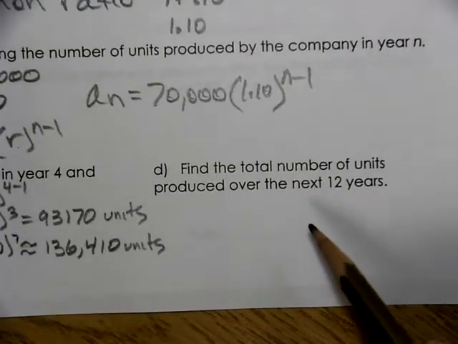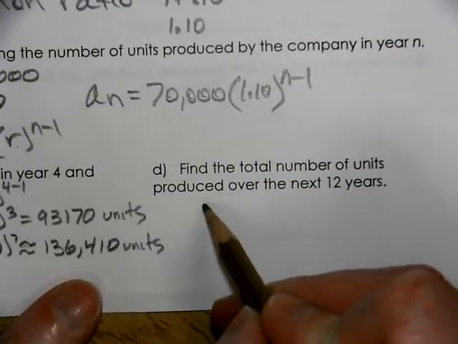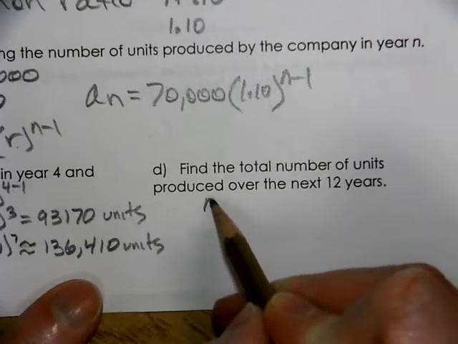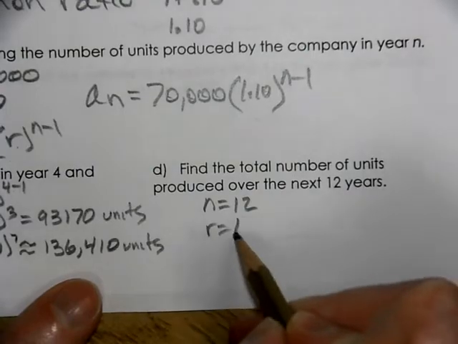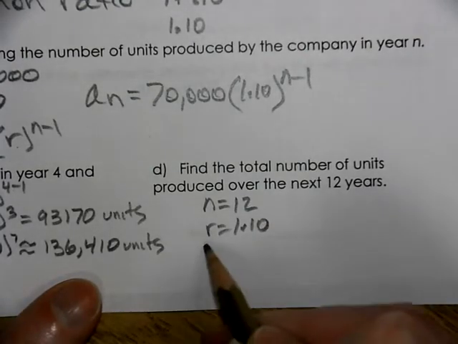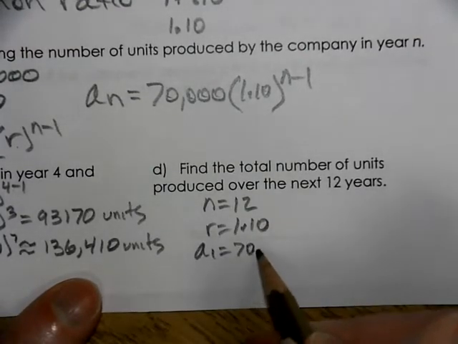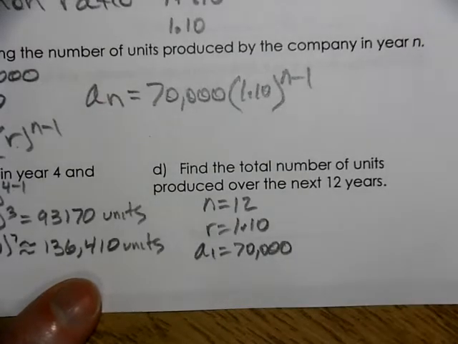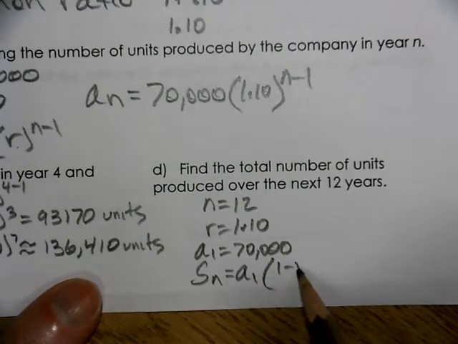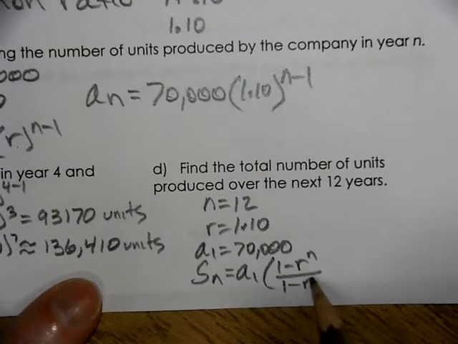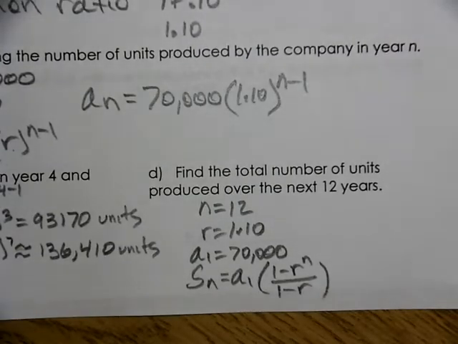What is the sum over all 12 years? Well, we know that there are 12 years that they're talking about. Our ratio is 1.10. Our first term is 70,000. So the sum over those 12 years is going to be calculated by using our sum formula of a geometric finite series.